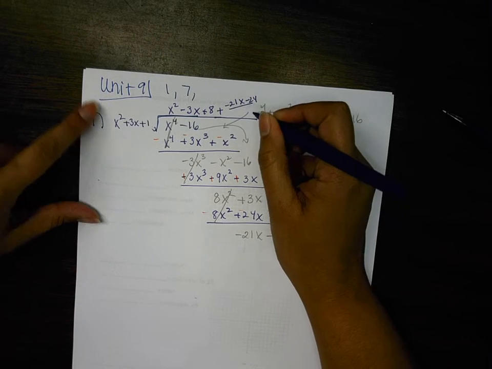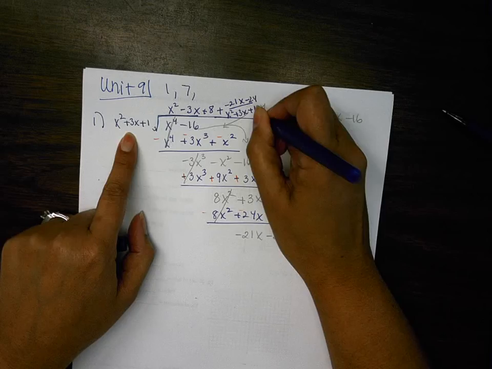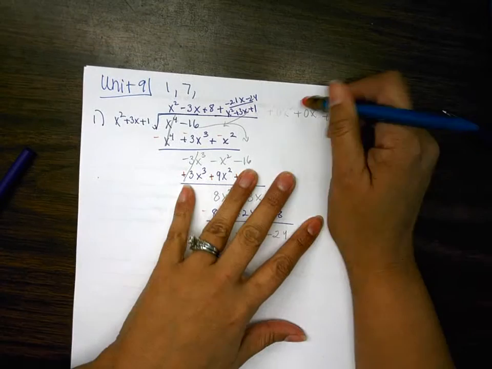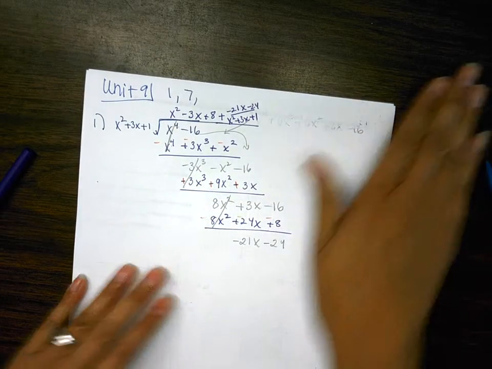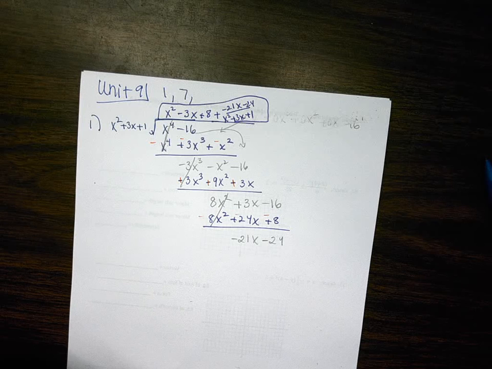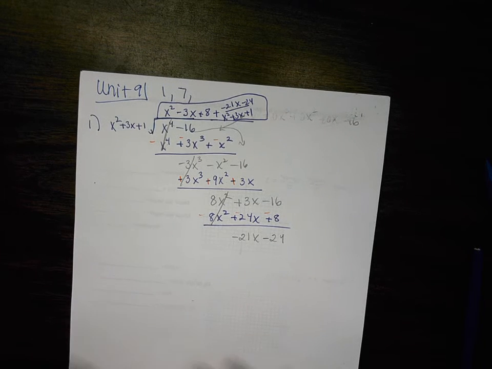So this is my remainder. So plus negative 21x minus 24 all over the x squared plus 3x plus 1. And that there is your answer. Can anybody check the answers in the back and verify? Yes, does it look right?